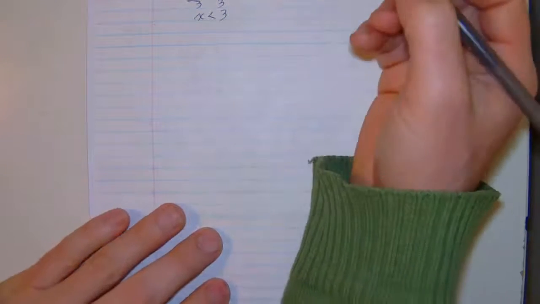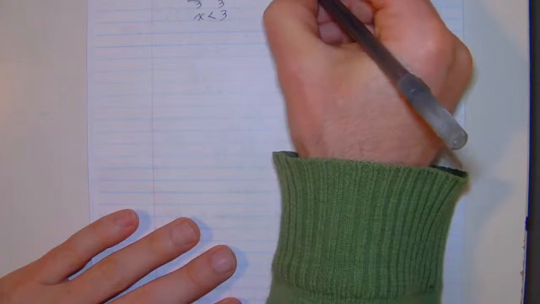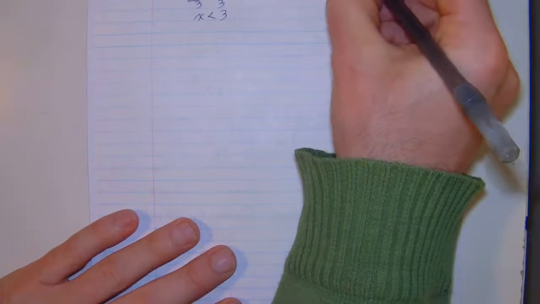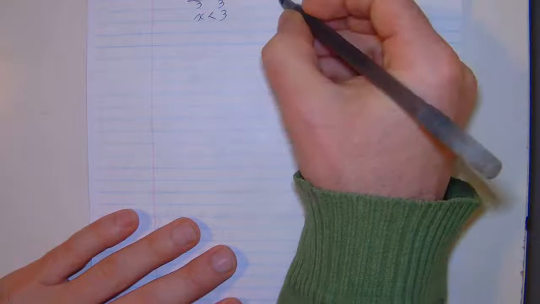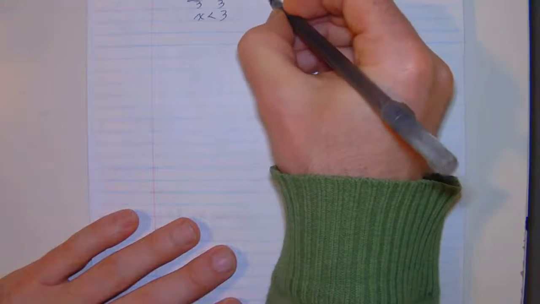So some different ways to express this. Well, we have set notation. X belongs to the real numbers such that x is less than 3. So that is set notation. We also have interval notation.